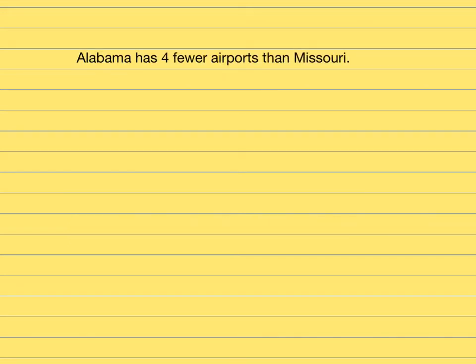So our first example of a written expression says Alabama has 4 fewer airports than Missouri. So looking for our key vocabulary word that will tell us which operation to use, I would underline fewer. Now looking at the different operation options, there's addition, subtraction, multiplication, and division. Alabama has 4 fewer airports than Missouri. Fewer is our keyword, and it tells me that we're going to use the operation of subtraction.